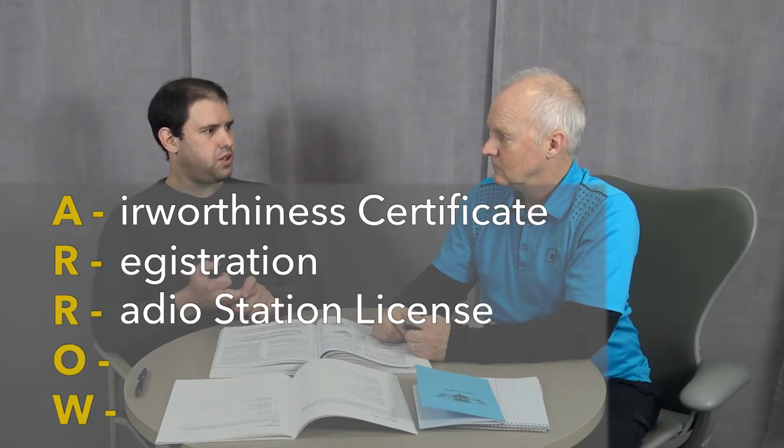The next thing that you would need in ARROW is a radio station license. Now, this is not required. It used to be required for all aircraft. It is now only required if you're flying internationally. So if you're remaining within the United States, a radio station license is not needed, but if you want to go to Canada or Mexico... Is that a license for you, the individual, or is that a license for the aircraft? That's for the aircraft. That certifies the aircraft to be able to have a radio installed. Okay.